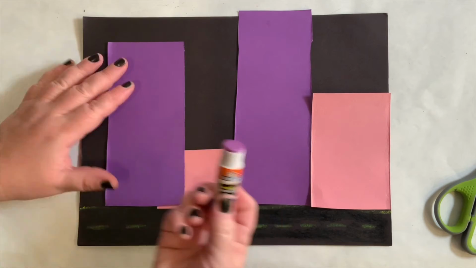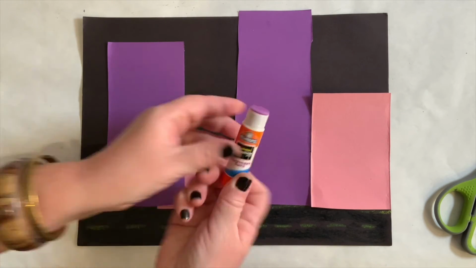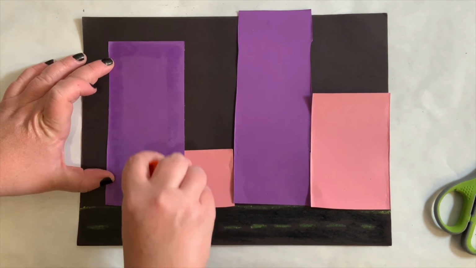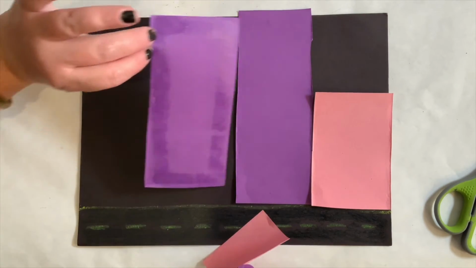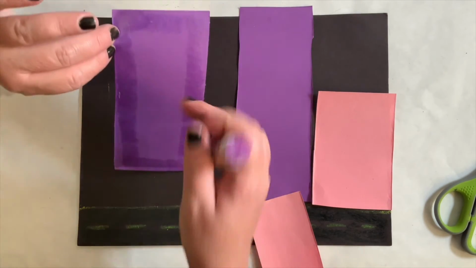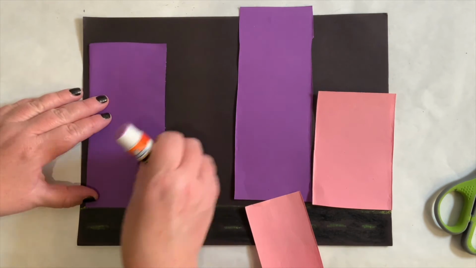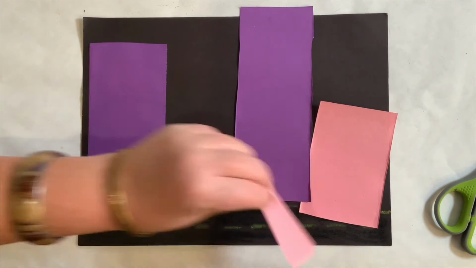So I'm gonna take the glue stick, leave just a little bit, like that, and spread it all along the back. And I'm gonna basically draw a rectangle. Do you see that? On the outline of my buildings. Why am I drawing a rectangle? Well, because it's going to make the sides stick.